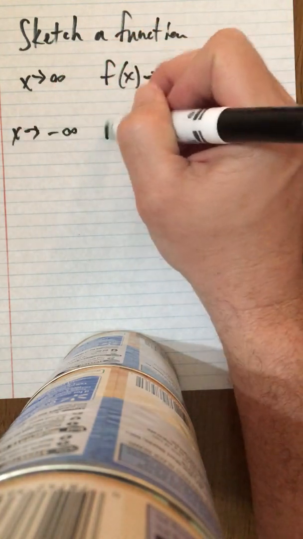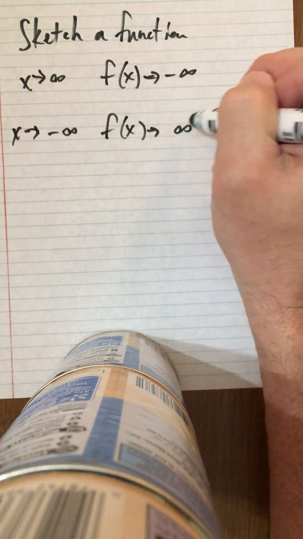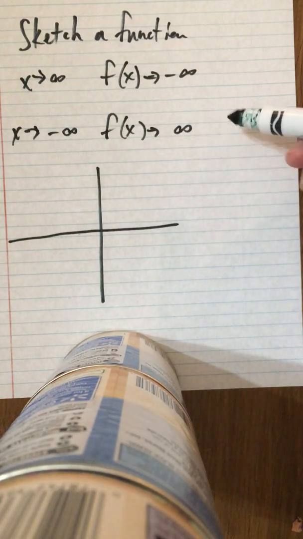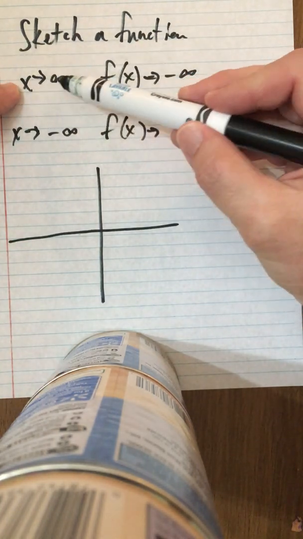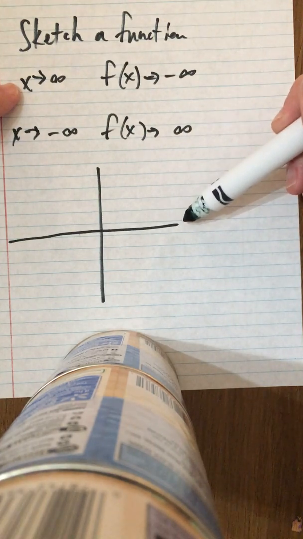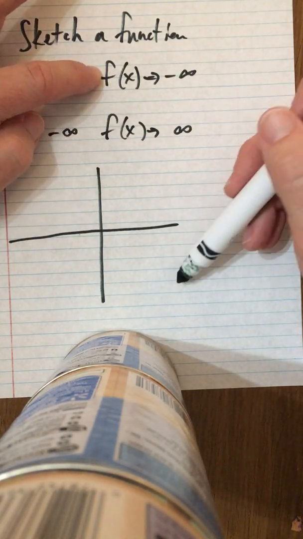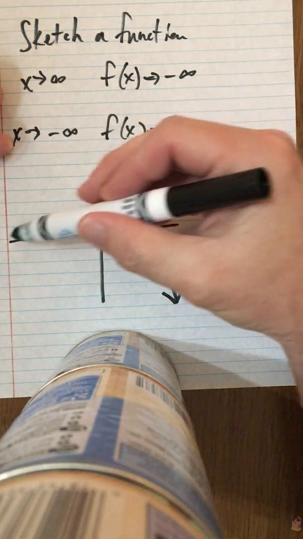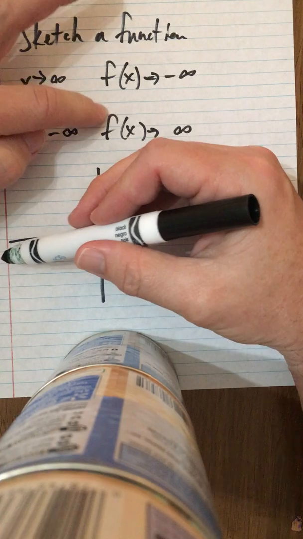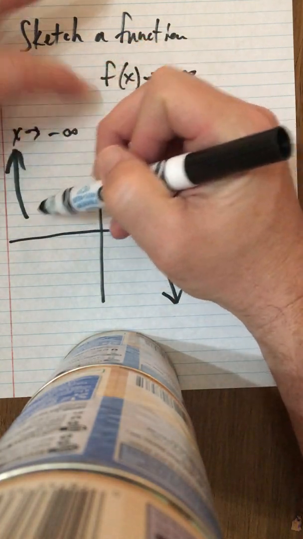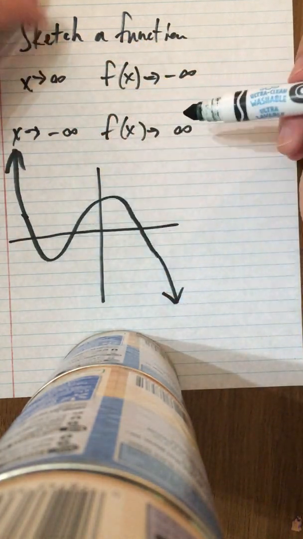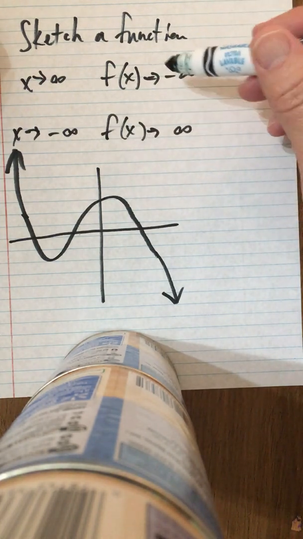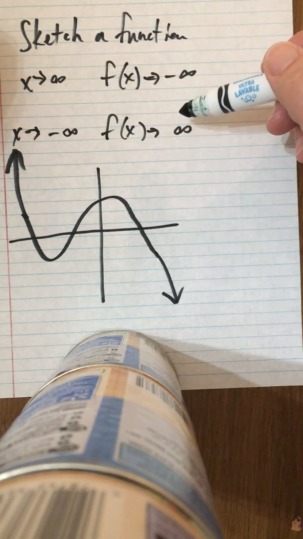X goes to negative infinity as f of x goes to positive infinity. So in order to sketch that function, and it's a polynomial function, it simply says as x gets bigger, so let's go in this direction, f of x goes down. So we know it's going like that. And as x gets smaller, so as x goes to the left, f of x gets bigger. So like that. So we would simply need to connect that, and that is a polynomial function I've connected that fits those two categories.